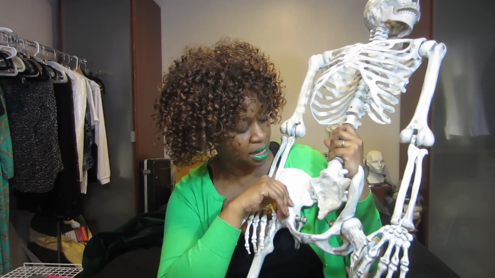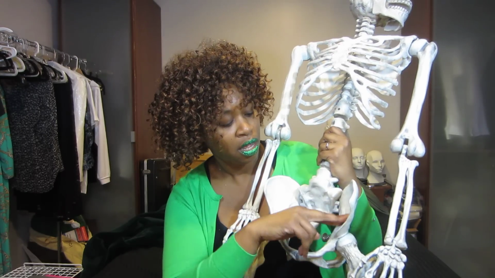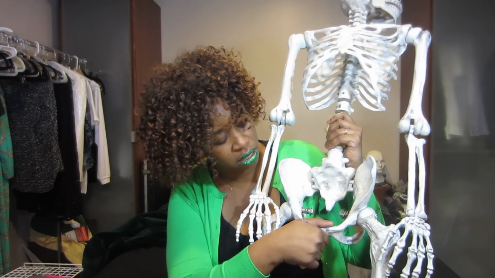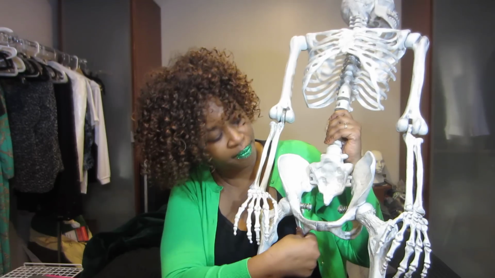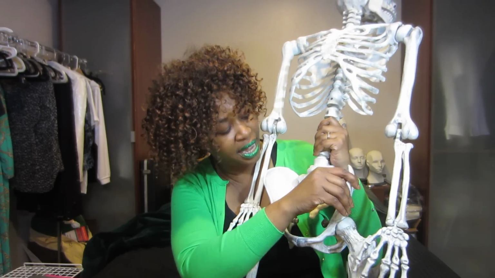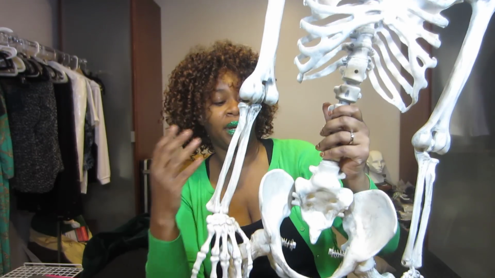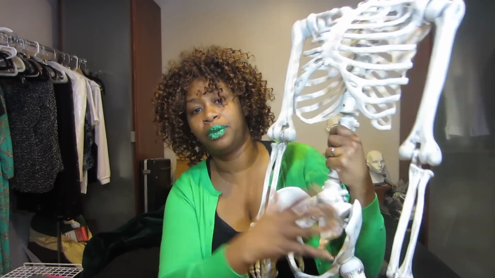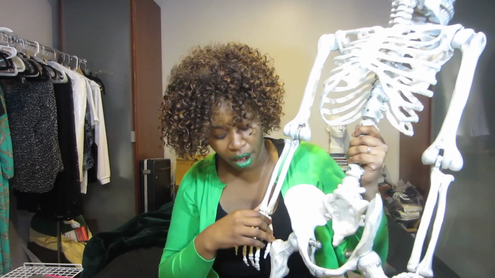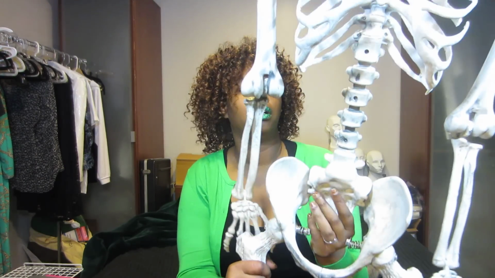This is broken down into different things. Do I want to do that? This is the pubis, the ischium, the iliac, and this is the iliac crest. Your teacher could break that down even more for you, but it's hard because this is not a real skeleton.